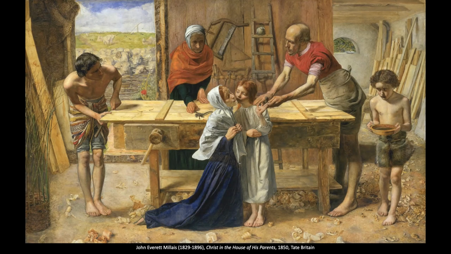It was as revolutionary as, some 13 years later, Edouard Manet's Olympia was in Paris at the Paris Salon. That was revolutionary because it was so controversially honest about prostitution and sexuality. And this painting was revolutionary because it was so honest about religion.